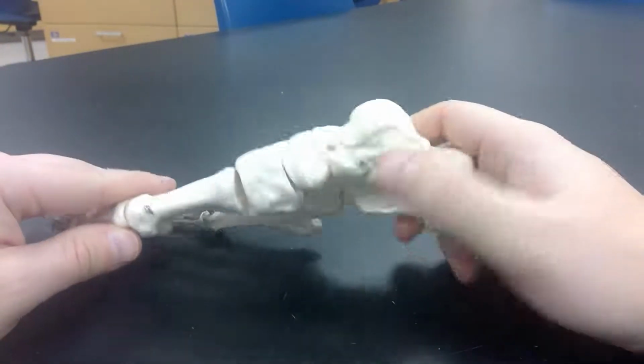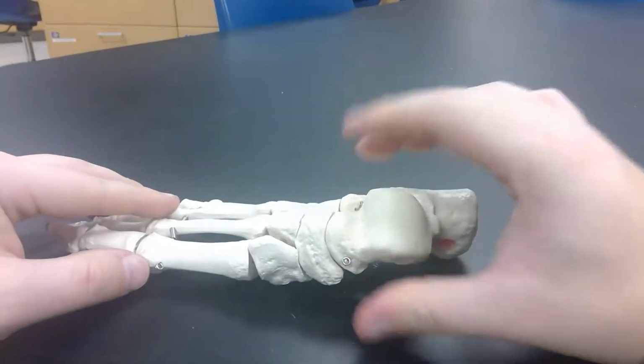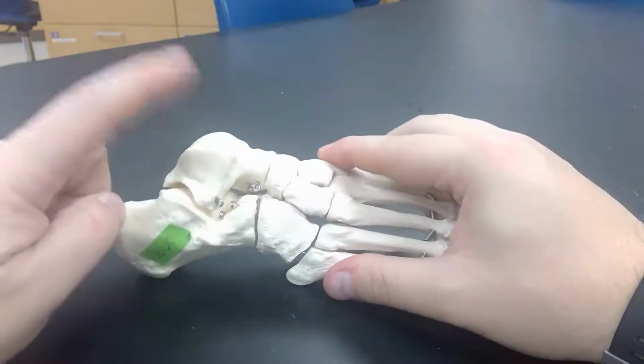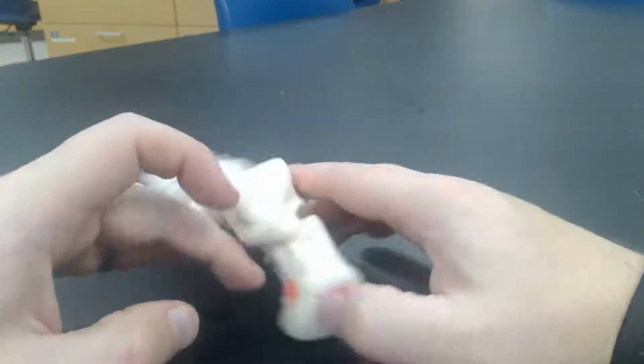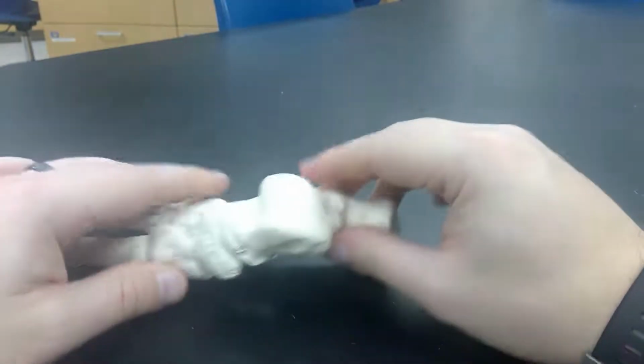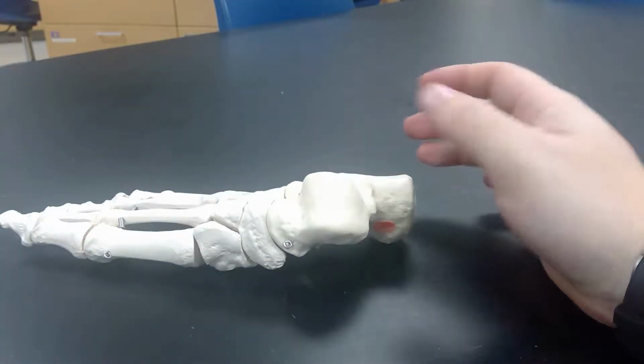Calcaneus here, talus here. Calcaneus, talus. Those are the only two tarsal bones you have to know the names of: the calcaneus and the talus. So those are the bones of the lower limb.